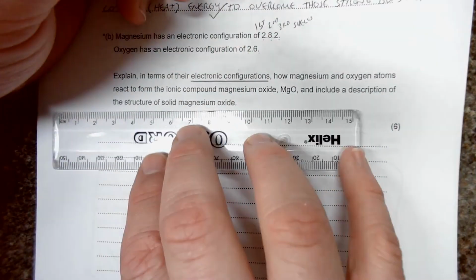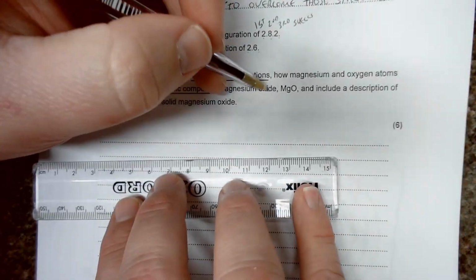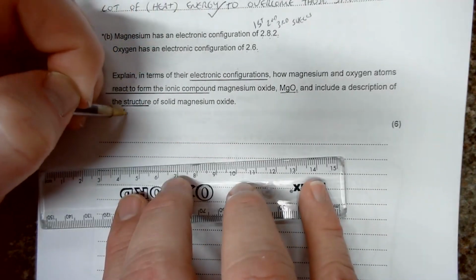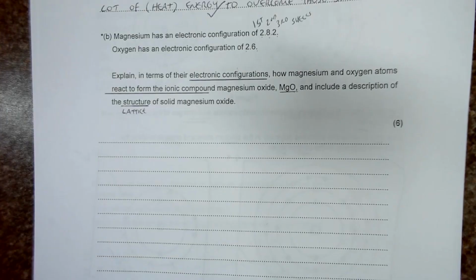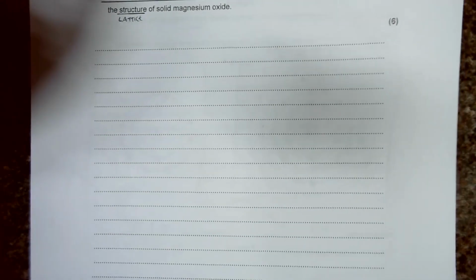we've got access to. Explain in terms of their electronic configuration how magnesium and oxygen atoms form the compound magnesium oxide, and a description of the structure. It's an ionic, so it's going to be a lattice. So we already know it's going to be a lattice, so we'll just put a lattice in there to remind me to talk about that. We've just had it with calcium oxide on the previous page. We did it diagrammatically. We did it with a diagram, and now we've got to explain it with our words.